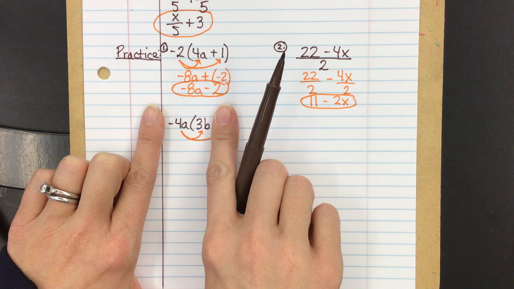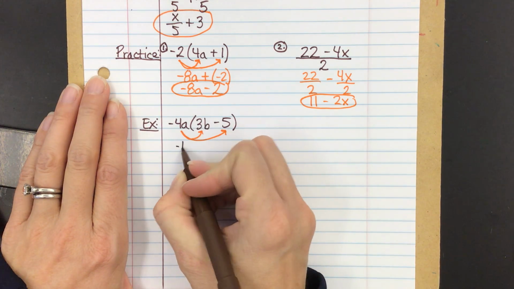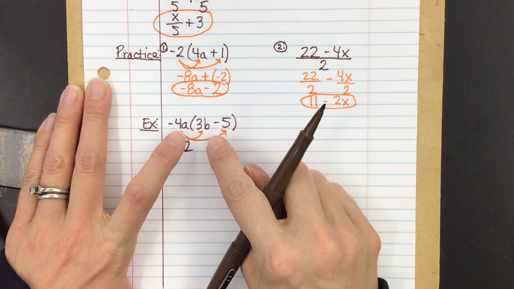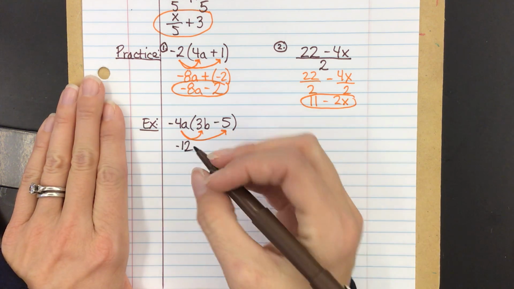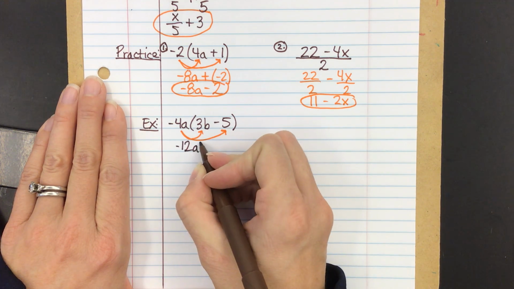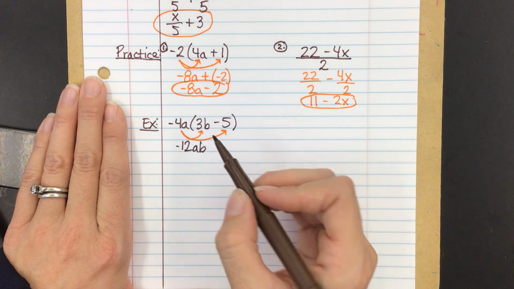and just say, okay, well, negative 4 times 3 is negative 12. This will be negative 12. And then you have times a times b. So this will be ab. Now look at that second term.